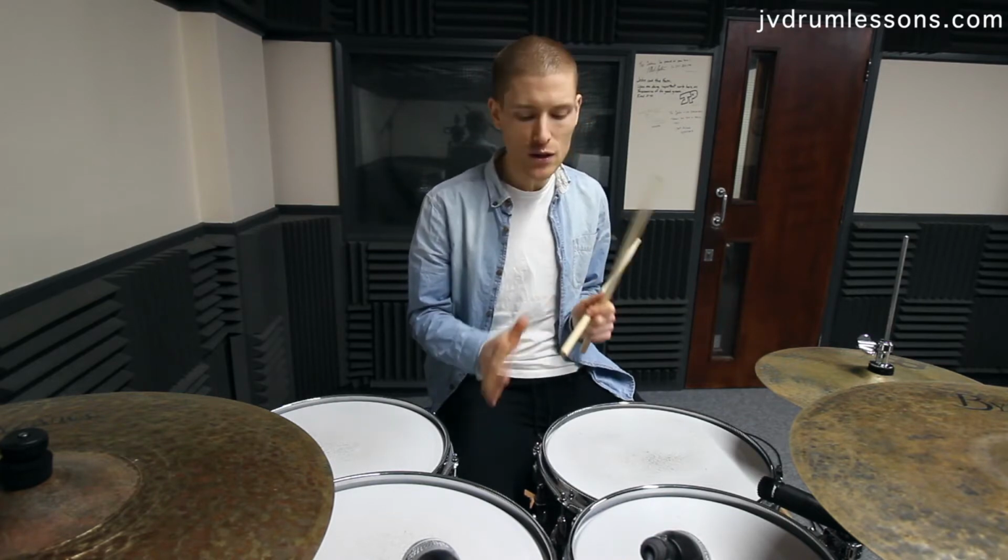Remember you can call it a rim click as well as a cross stick. So let's try that now and make sure you get all those bass drums in the right places and keep that backbeat strong. And remember that open hi-hat as well on the 2nd bar of the 4 bars. So let's try all 4 of those bars now, bars 6 to 9, in time with the metronome.